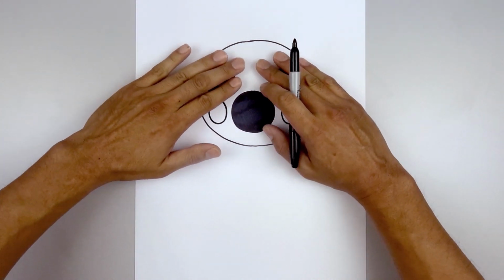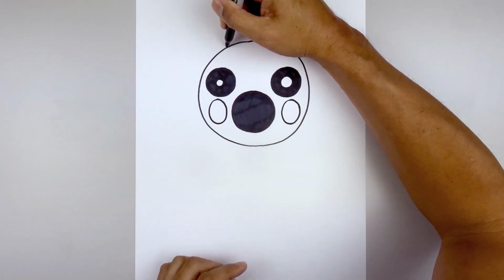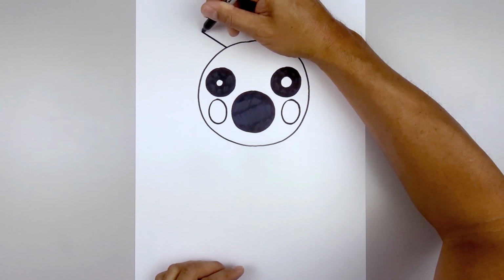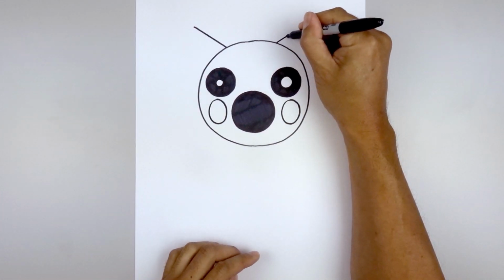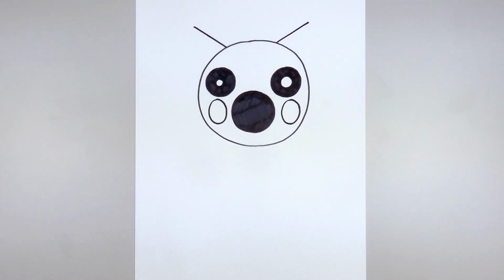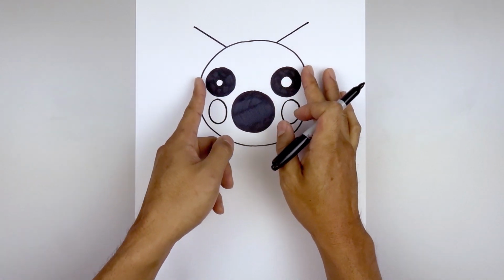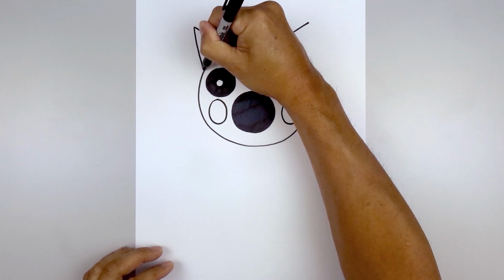Let's go all the way up to the top and add in the ears. We start by lining up with the inside edge of the left eye, go up to the top of the head, and angle up and out. Go to the right side, line this up, go up and out towards the right. And we'll pull the ears back down in behind the head. Let's start on the left, coming down with a slight angle towards the side of the head.